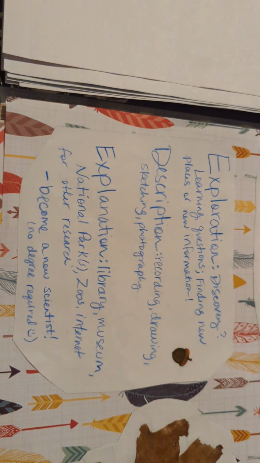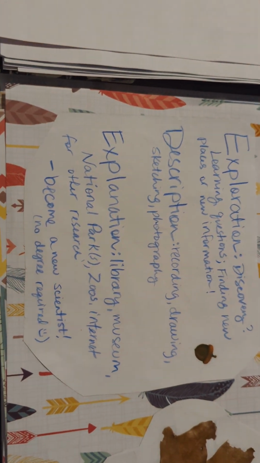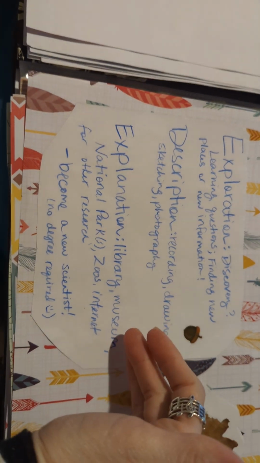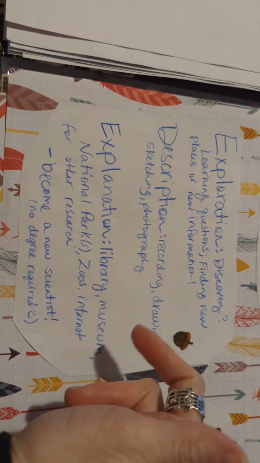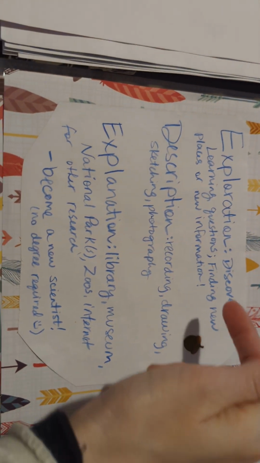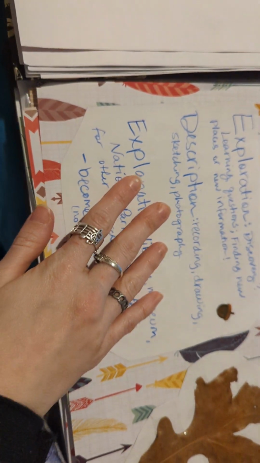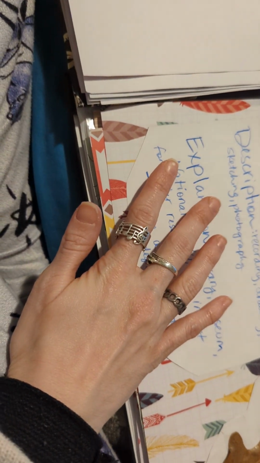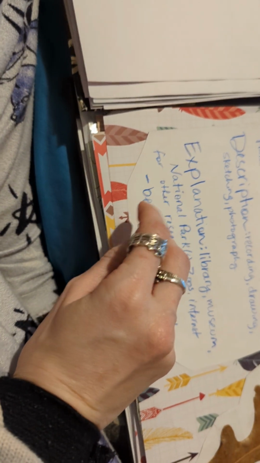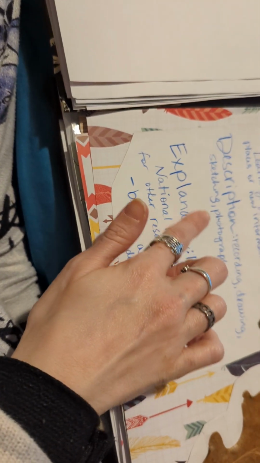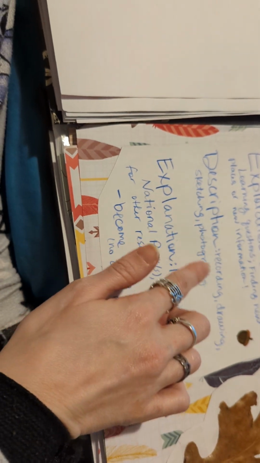And so zoom out here to see, as I wrote it kind of big, exploration, description, and explanation. Those are so many things that we can do with each one. Discovery and learning, finding new things, and then of course the details work, recording and drawing and sketching and video or photo, which I think is where a lot of the memory comes in, detailing it yourself.